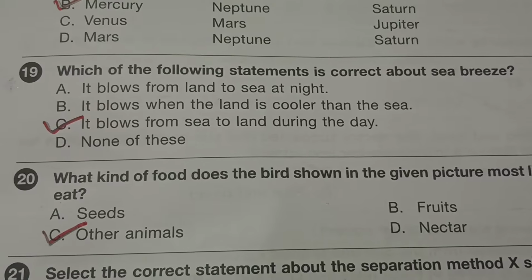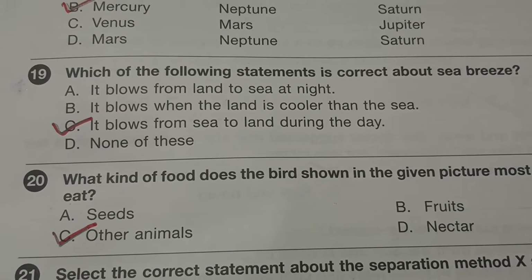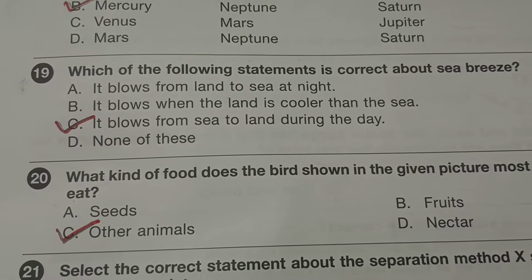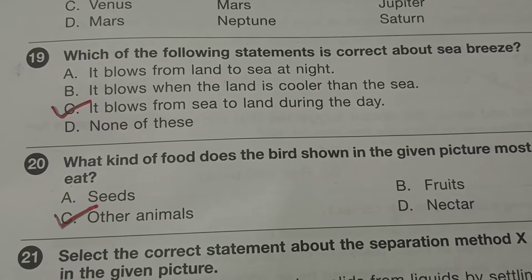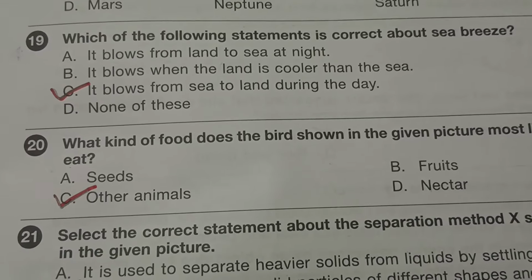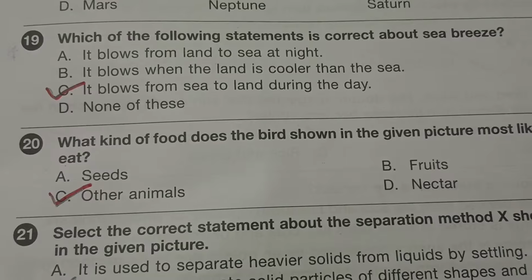Question number 19. Which of the following statement is correct about the sea breeze? It blows from land to sea at night? No. It blows when land is cooler than sea? No. It blows from sea to land during the day? Yes. Option C.